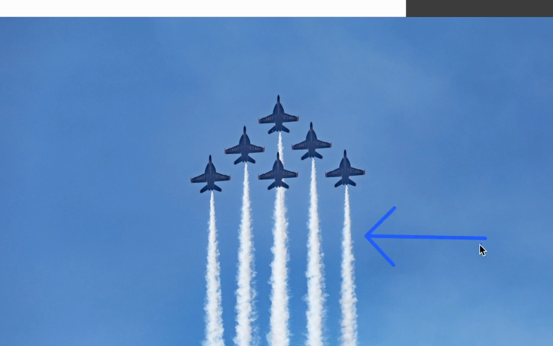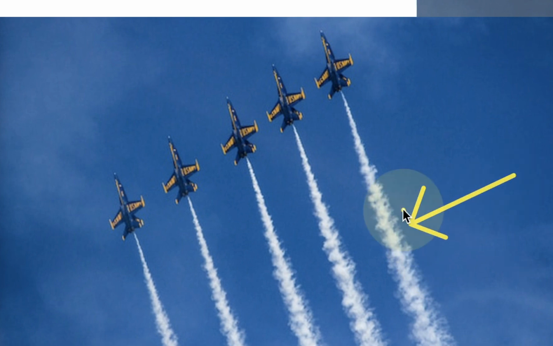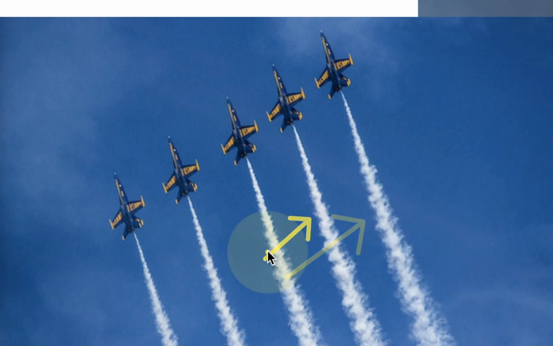So just real quick on the Blue Angels. When I was growing up as a kid, I absolutely loved them. Every summer, every August, they'd come to Seattle. But this is what I'm talking about. These are the moving averages, right in here. This is ideally what we're looking for, as well as right here. This reminds me of the moving averages.